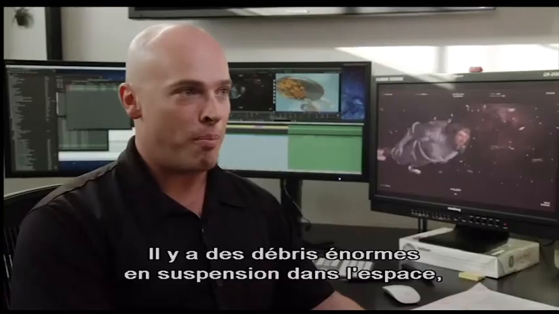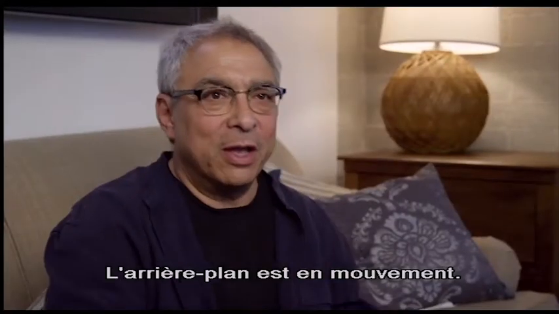We have tons of massive debris flying through the space. We had to figure out how the actors were going to interact with it. What's moving is the background is moving. So we're moving background and we're putting little meteors and dust and debris. All of that has to be figured out.